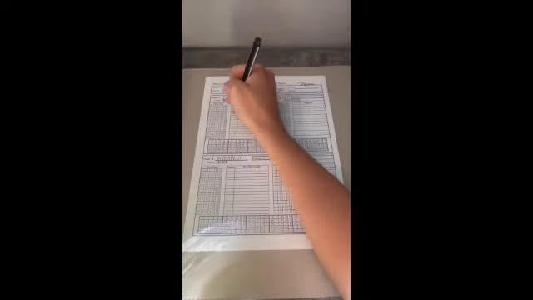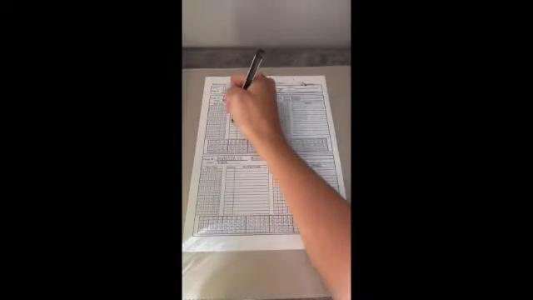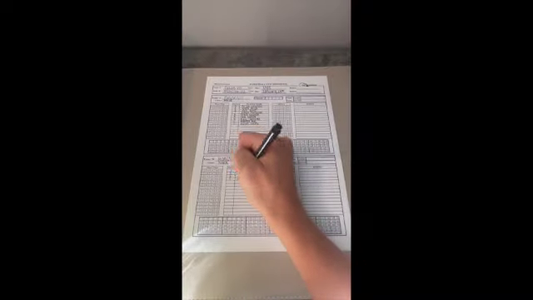Now you can fill in the roster for both teams. You'll put the name of the player and their number, and you can get these rosters from the coaches. This is me just filling in the roster. This is for the top team, Team A, and the bottom team, Team B.